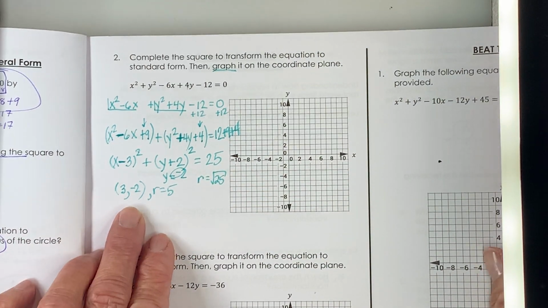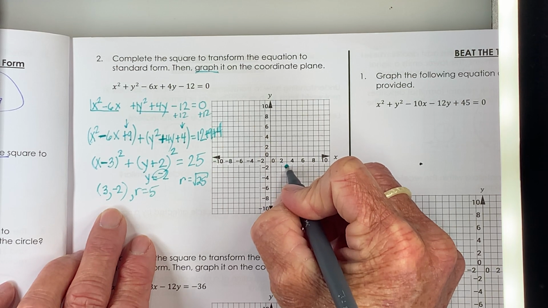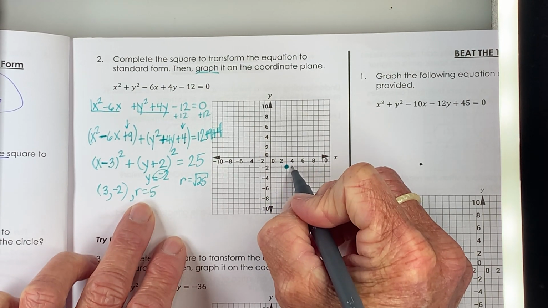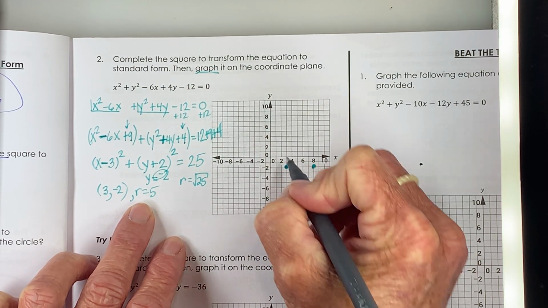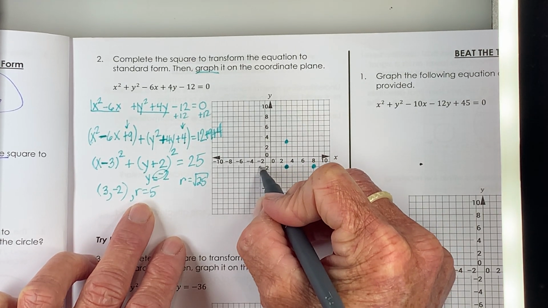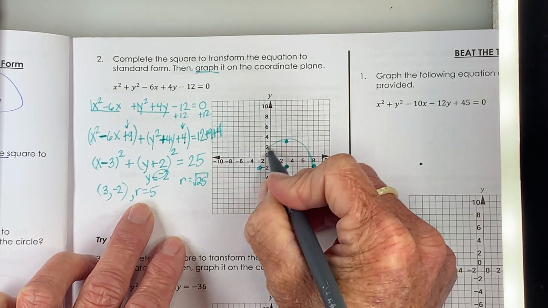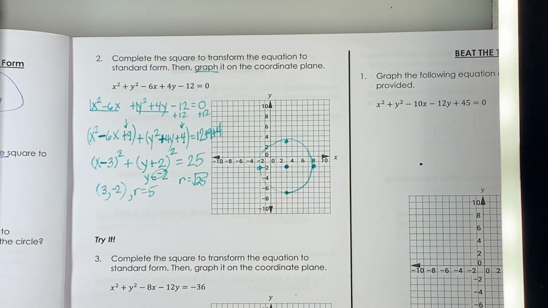So let's graph this circle. The center is located over 3, down 2. And our radius is 5. So we're going to go out 1, 2, 3, 4, 5 in the vertical and horizontal directions. And then as best I can, I'll sketch my circle.